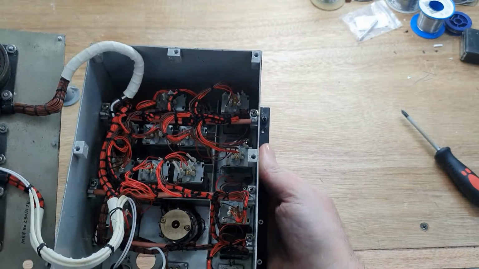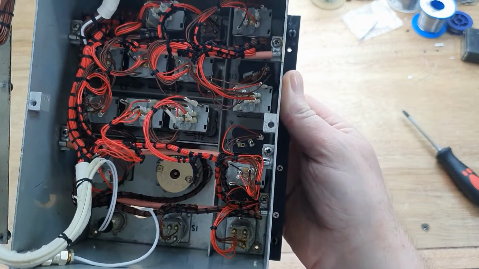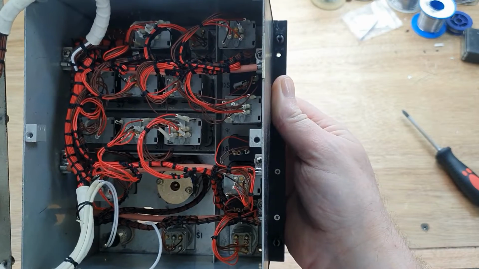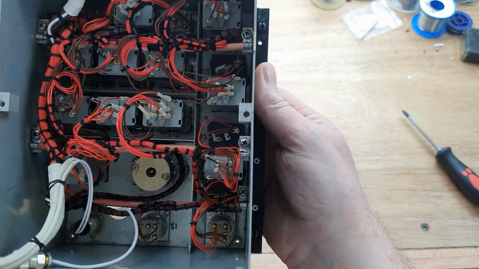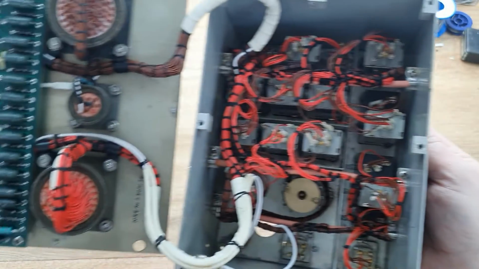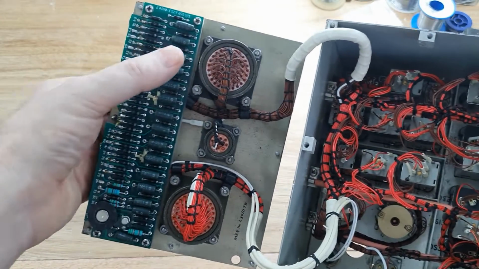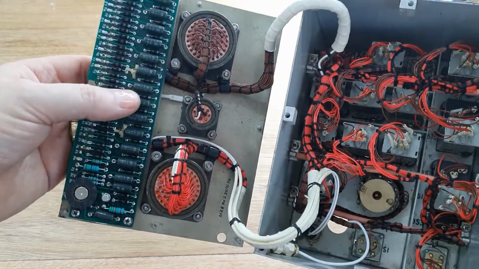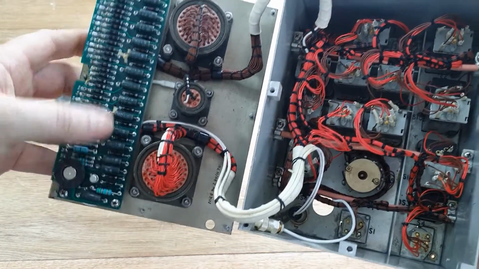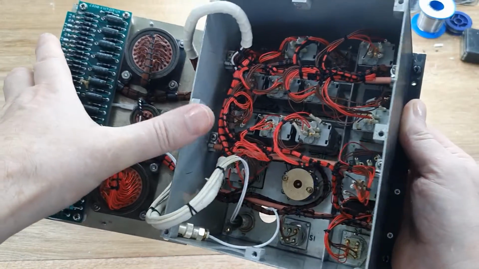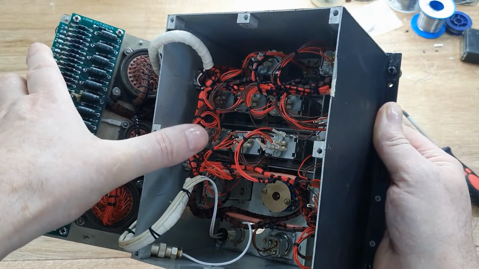There we go. Really very well made. Typical military standard stuff. Really very well made, amazing. Look at that, work of art. So these are all the necessary current limiting resistors for the bulbs on the backs of each switch.